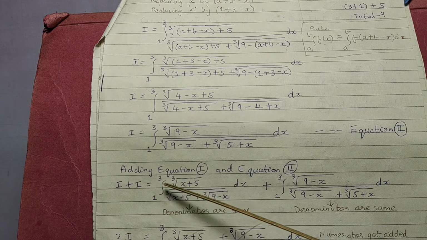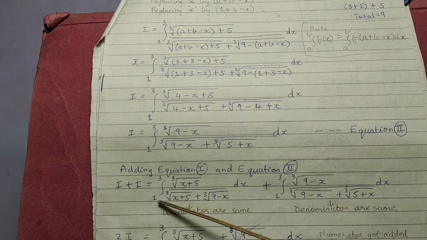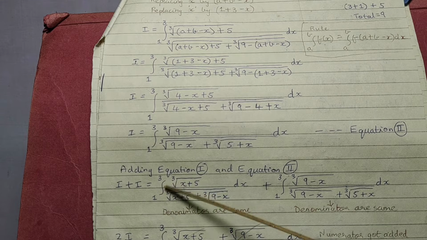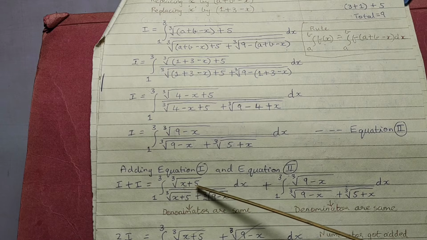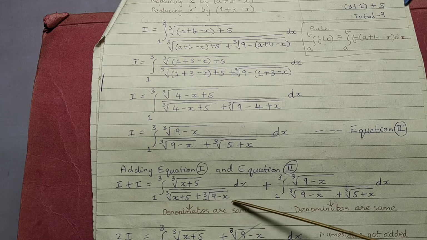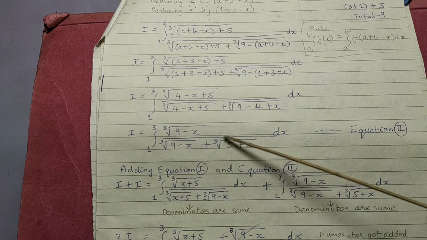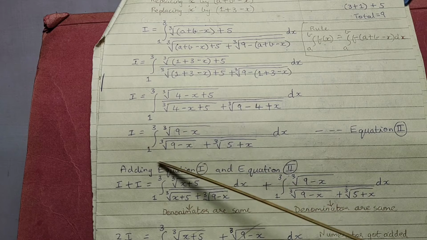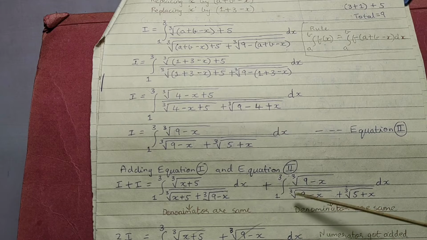The question is the integral from lower limit 1 to upper limit 3 of cube root of x plus 5 divided by cube root of x plus 5 plus cube root of 9 minus x, dx, and this whole function needs to be added over here.